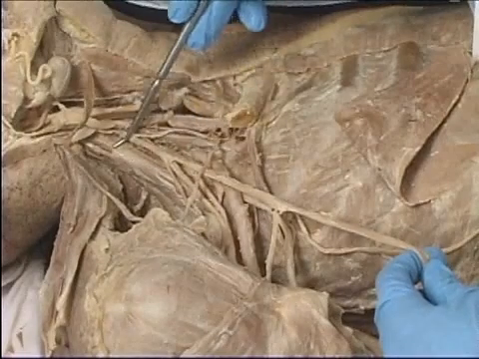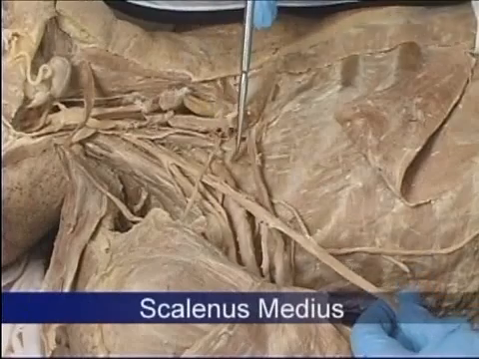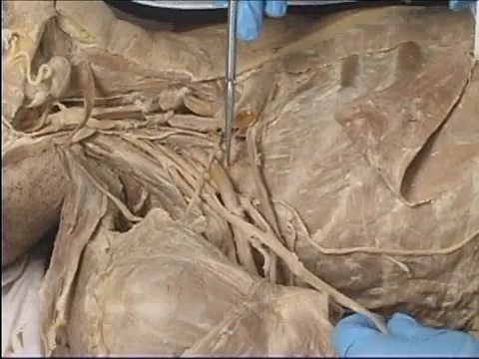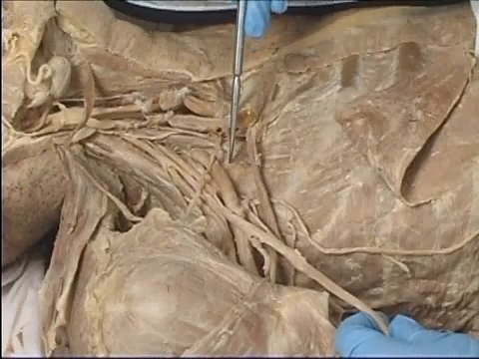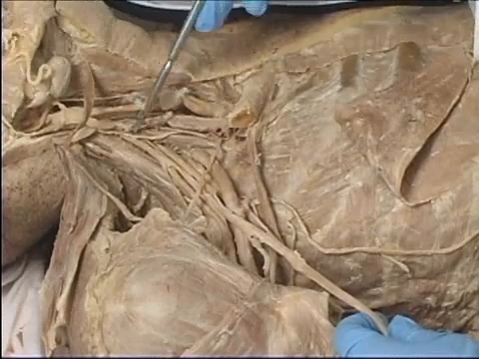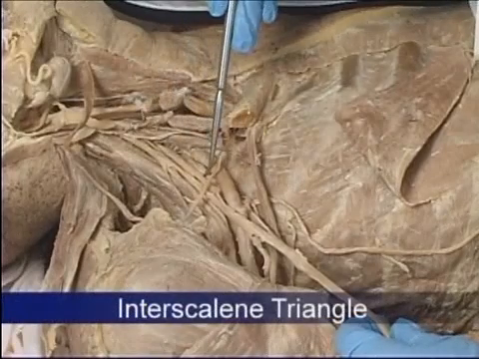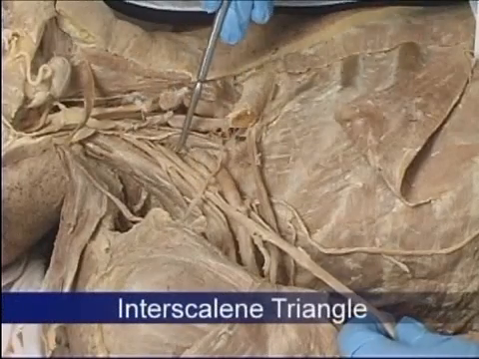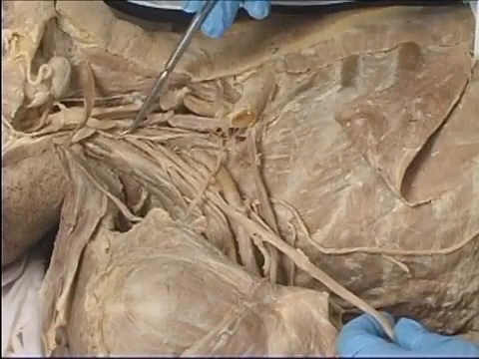The muscle which I am showing by the probe is scalenus medius, and this area here is the superior surface of the first rib. These three structures form the interscalene triangle. The brachial plexus emerges in between this triangle.